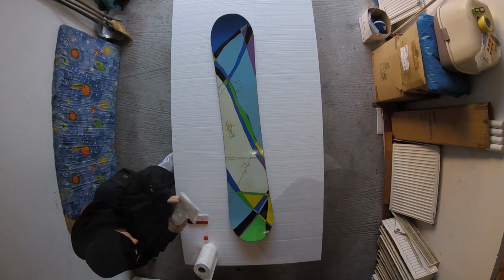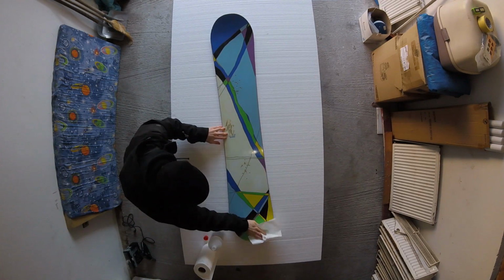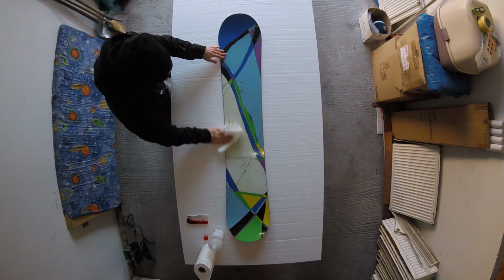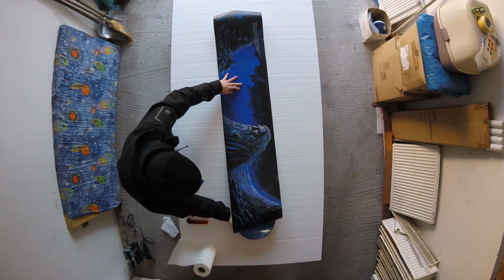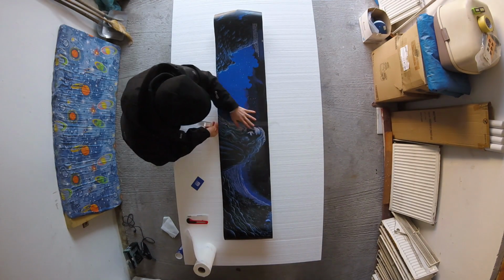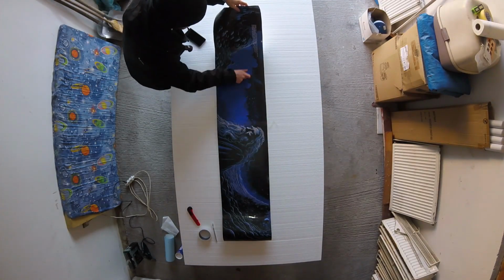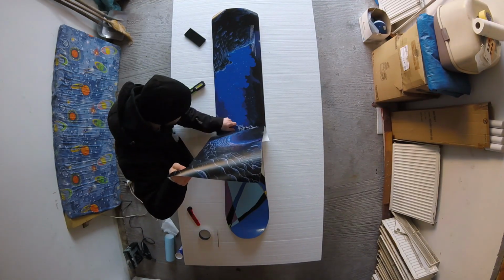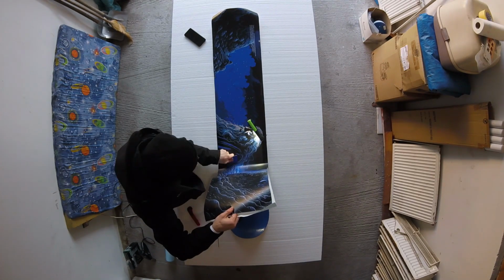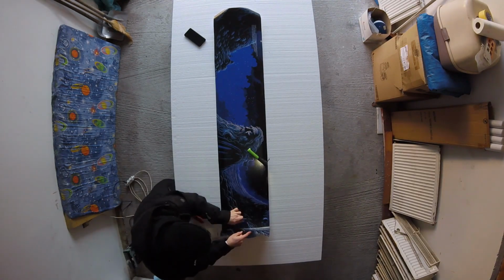First, I cleaned the board and made the edges smooth, using isopropyl alcohol and an X-Acto knife. Then, I positioned the wrap in the correct place and taped it down. Afterward, I removed the backing paper from the skin and slowly applied the new graphic. I tried to leave as few air bubbles as possible, but I still got some.